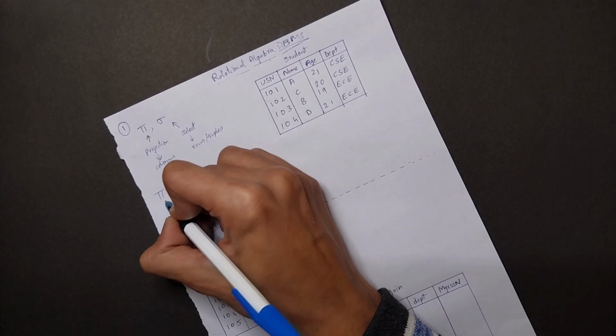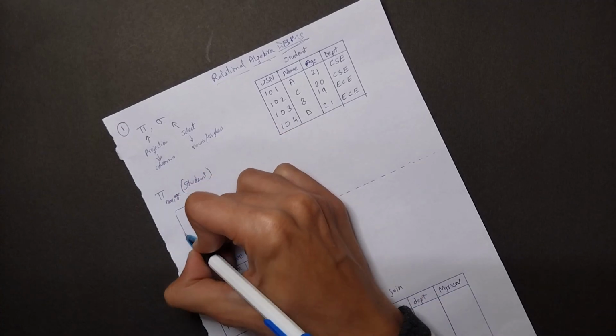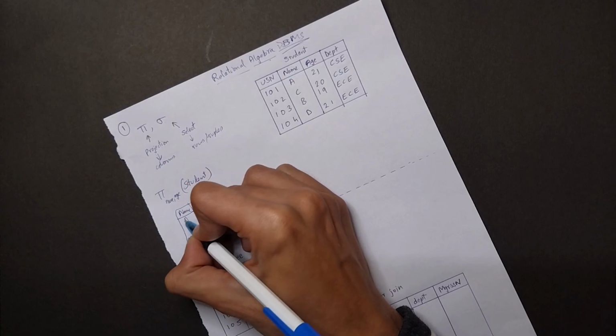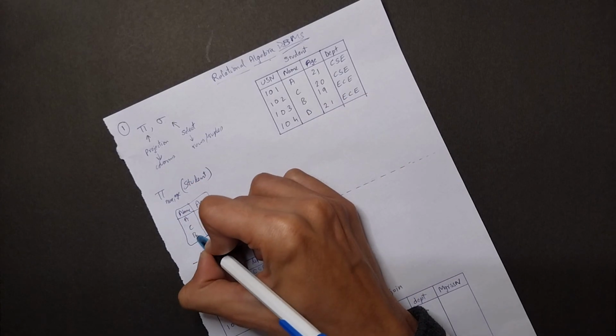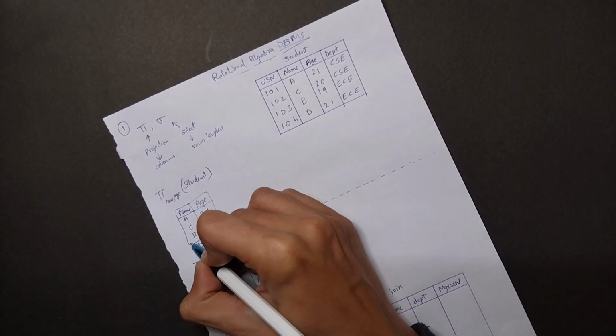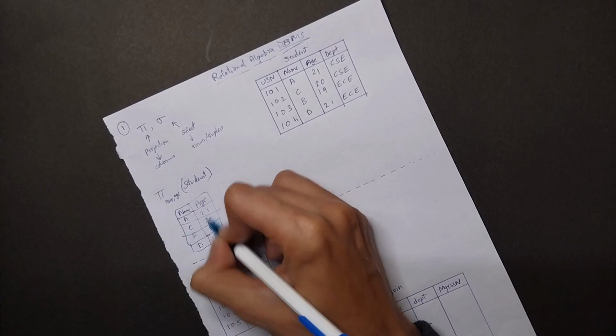What if I write name comma age? You will get one more column, name: A, C, B, and D. Here 21 will repeat because the combinations should be unique. So this is the table you will get.